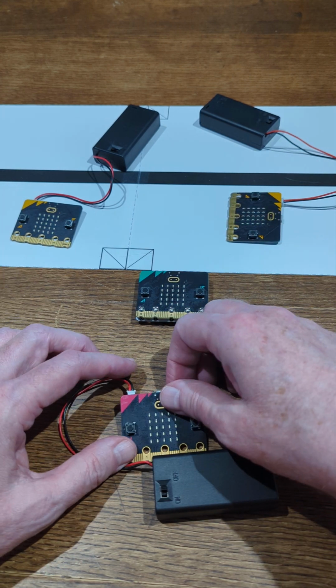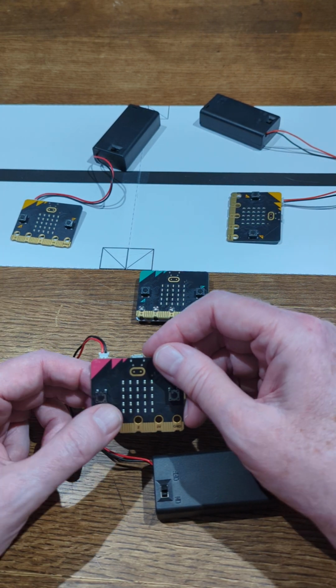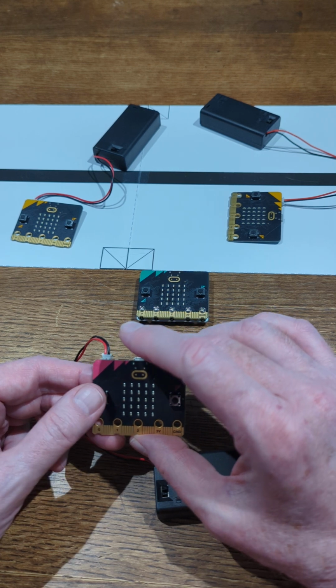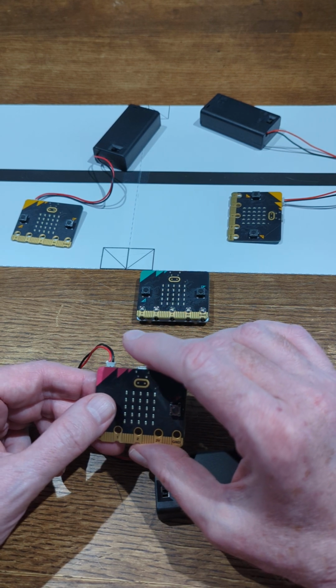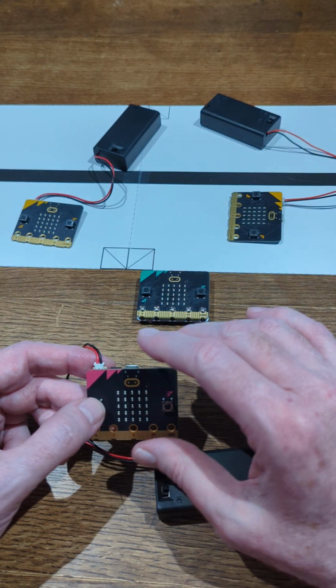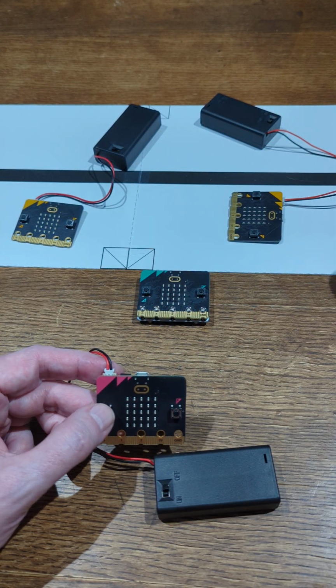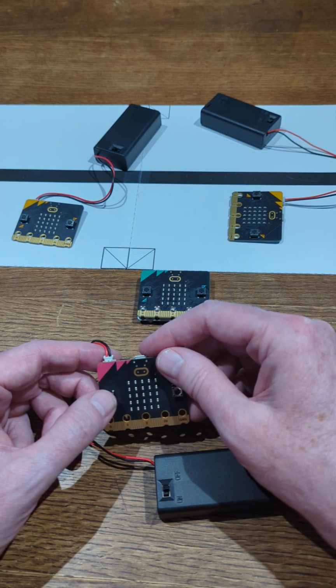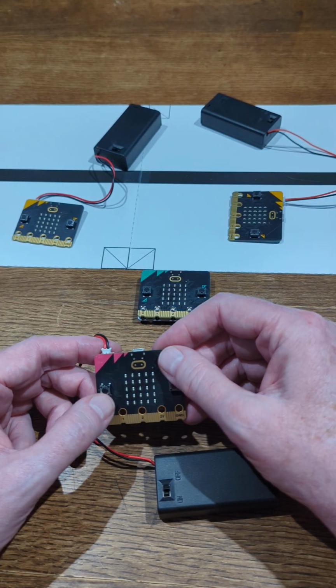What's going to happen is when I push the A button, this microbit is going to send out the message start. And when this sends out the message start, all of these microbits are going to do whatever kind of initialization they need to do, and then respond back for each of the 3 microbits.